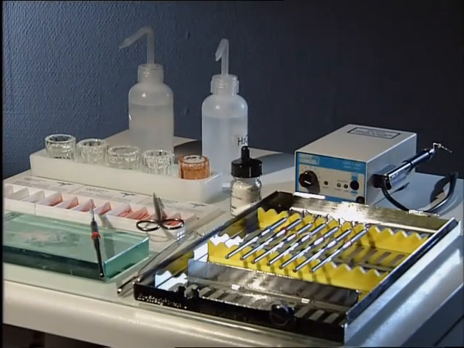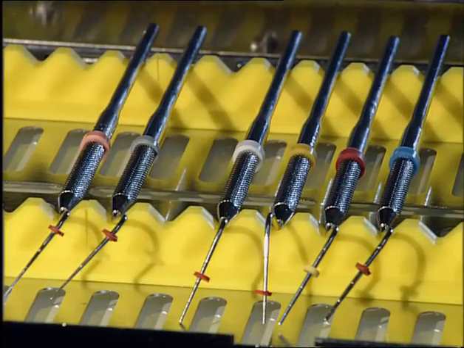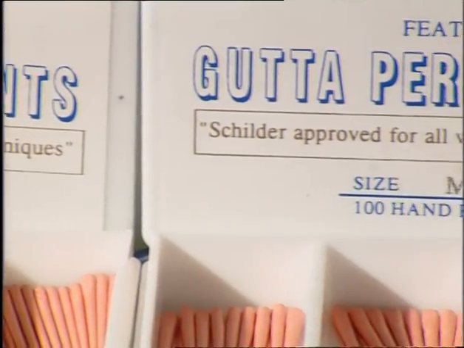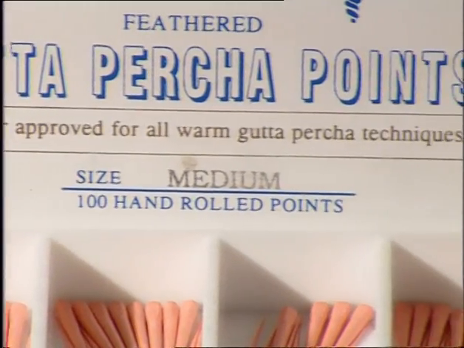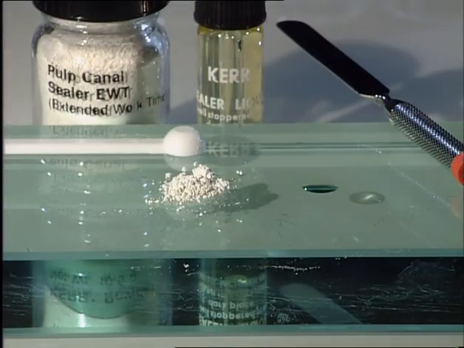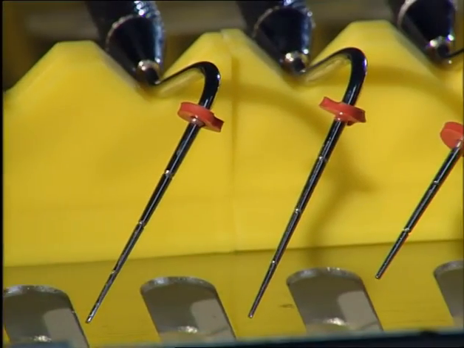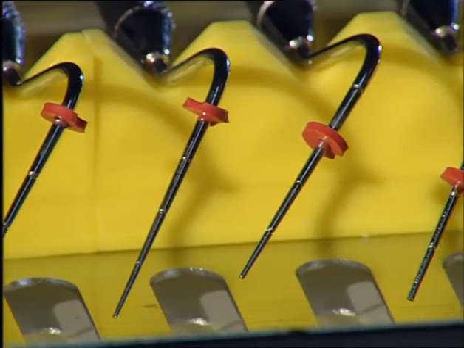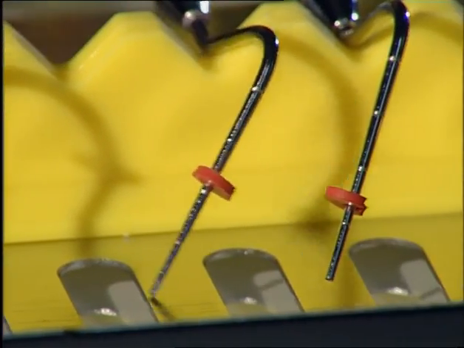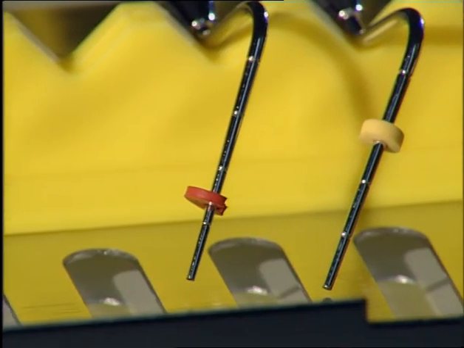The following armamentarium is used. Shoulder plugger, the Touch 'n Heat instrument, non-standardized feathered gutta-percha sizes fine medium, medium, large. Kerr Pulp Canal Sealer, extended working time. The essence of the technique is to capture a maximum cushion of softened gutta-percha and to compact it.